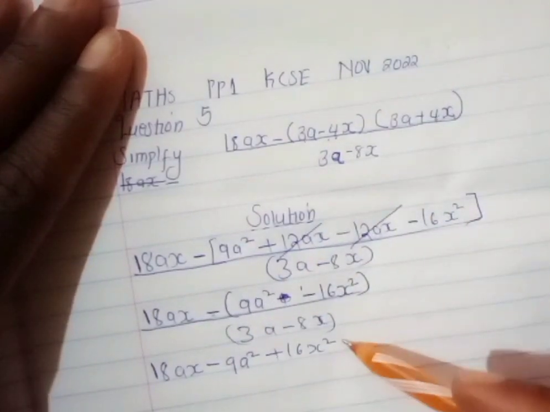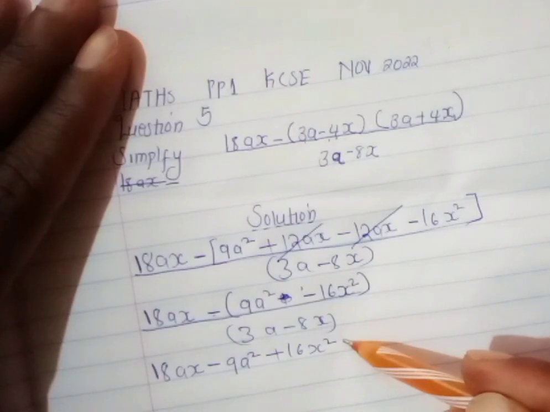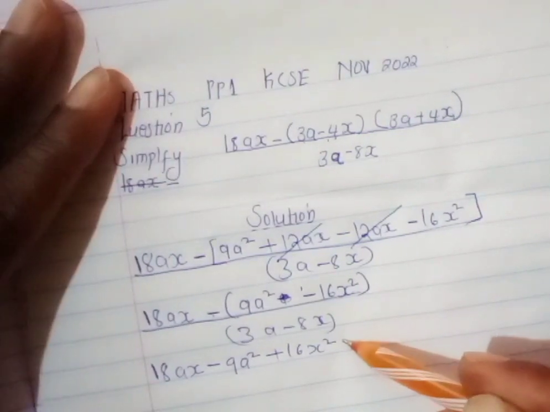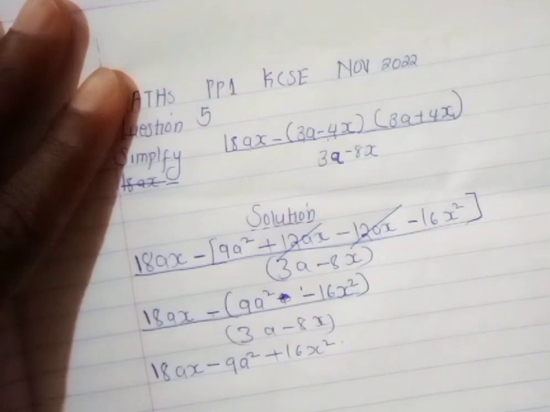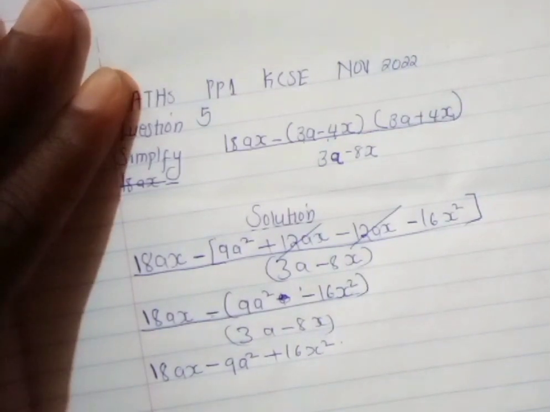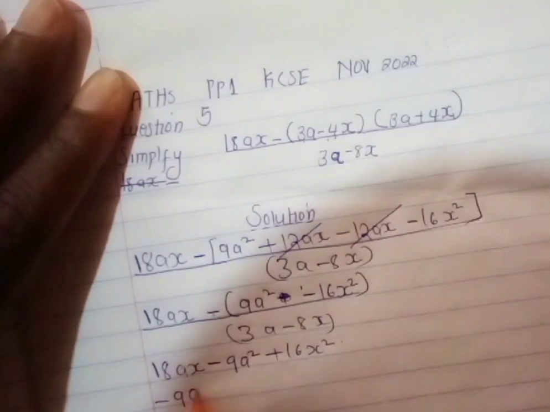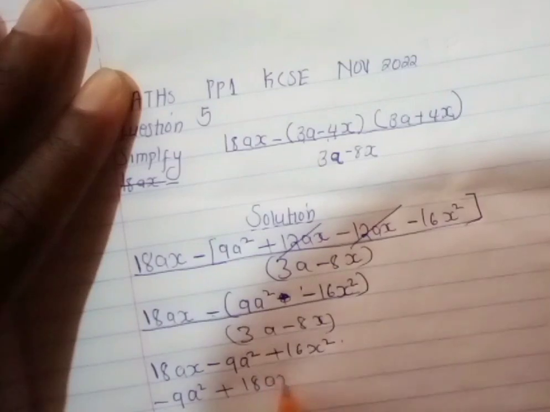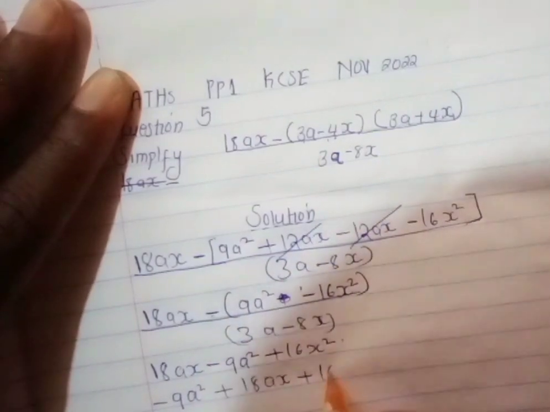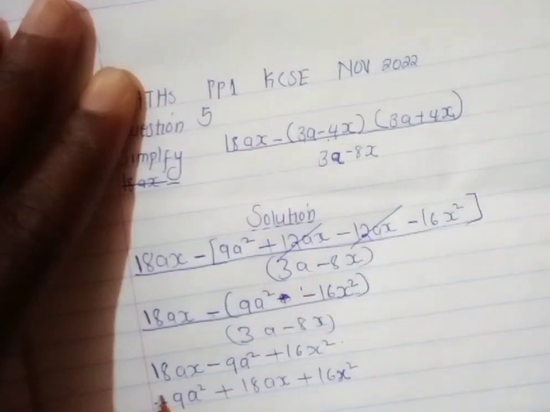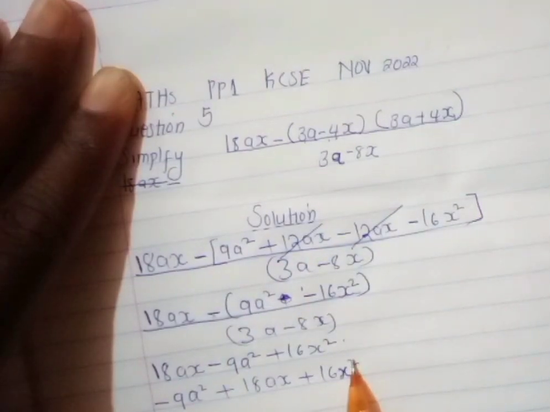Okay, we can deal with the numerator first. This is the numerator. So we can rearrange it in a better way so that we can simplify it. We write negative 9a squared plus 18ax plus 16x squared. So now it looks like a quadratic equation.